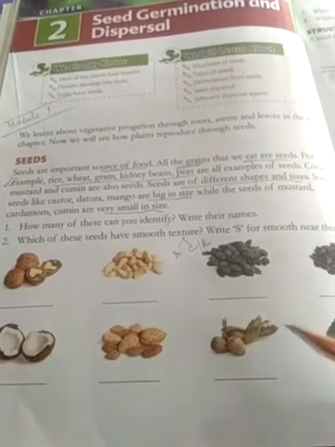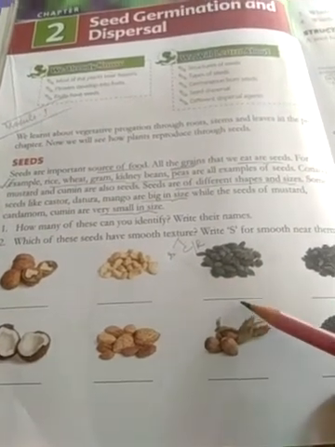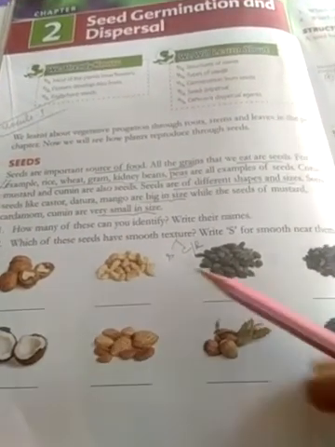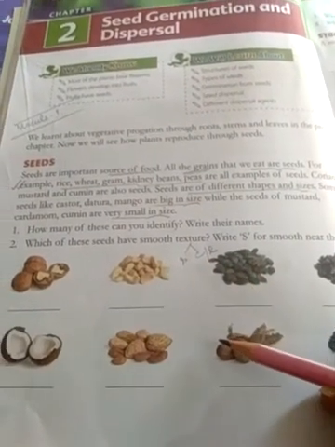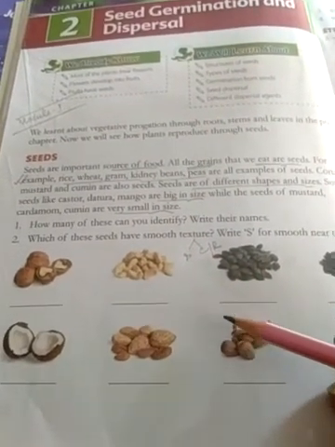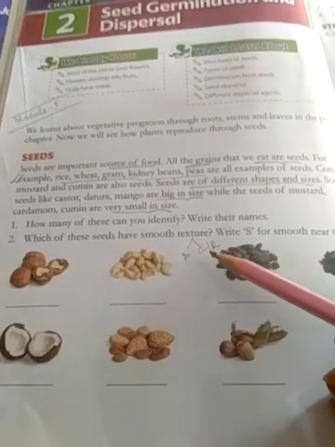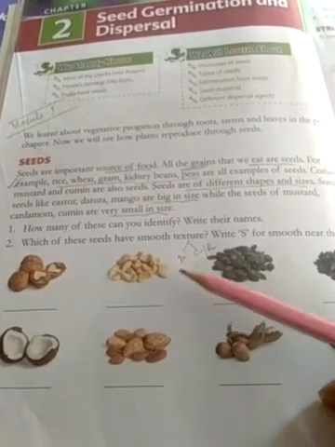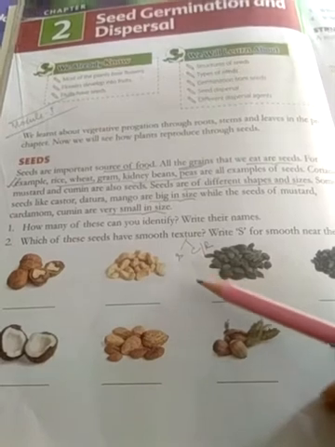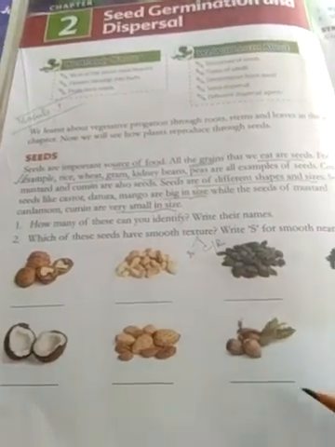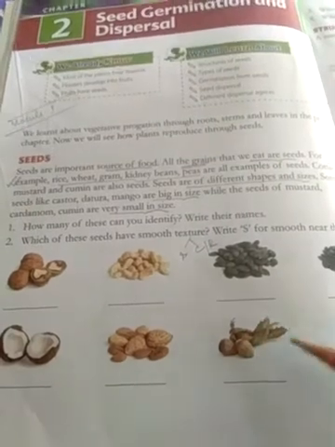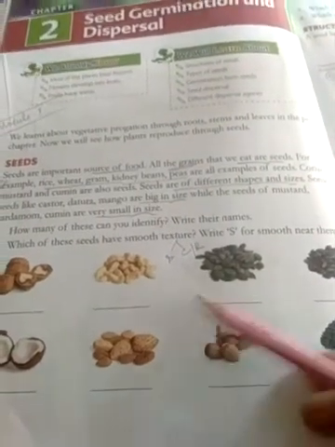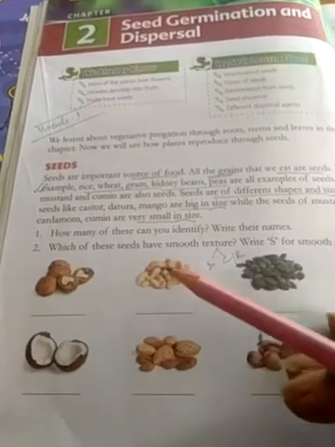The second question is regarding the texture. Texture means the appearance or the feel of any solid surface. Clear? This is the texture. So texture may be smooth, coarse, or rough. We have to identify which seeds have a smooth, coarse, or rough surface in question number 2.